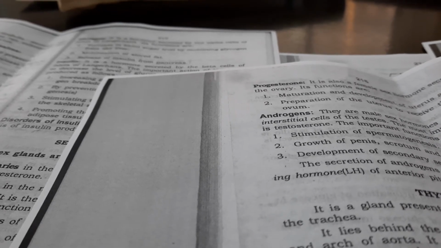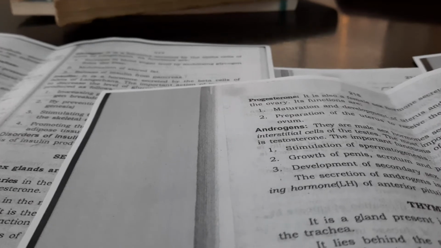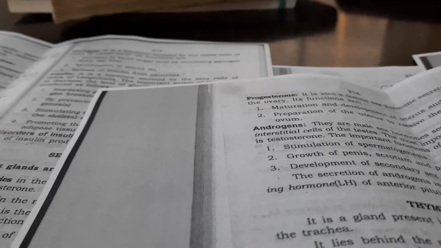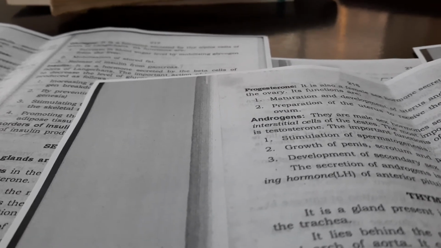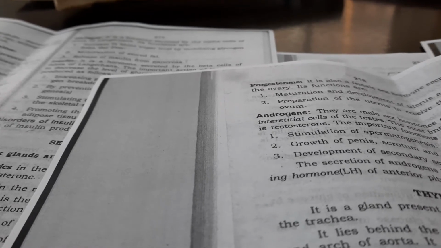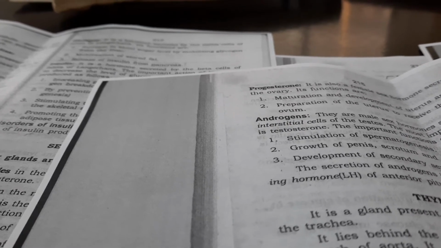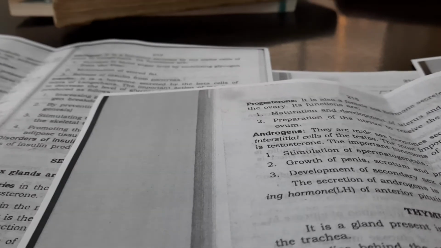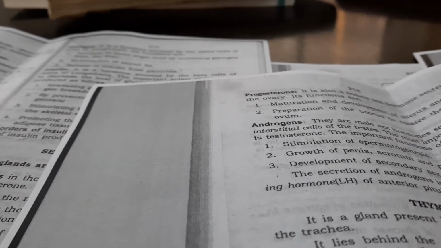The important functions of androgen are stimulation of spermatogenesis, which you have studied in your anatomy reproductive system, and growth of the penis, scrotum and the prostate.